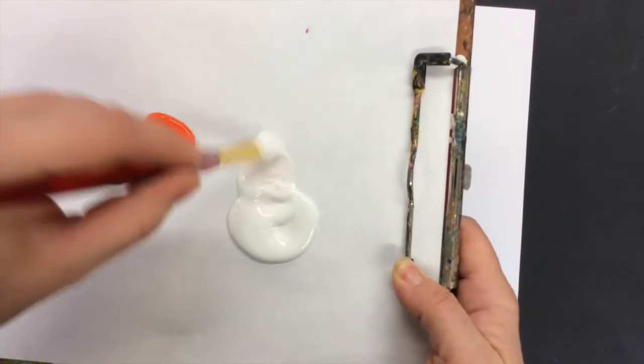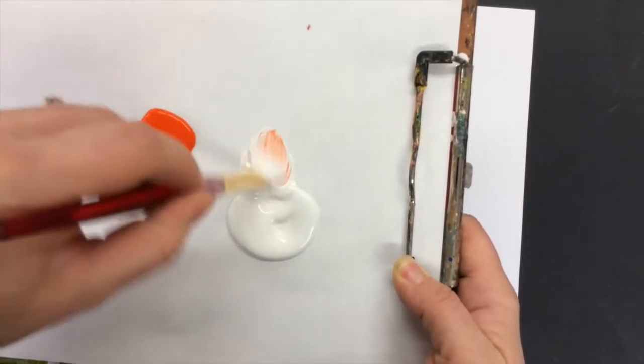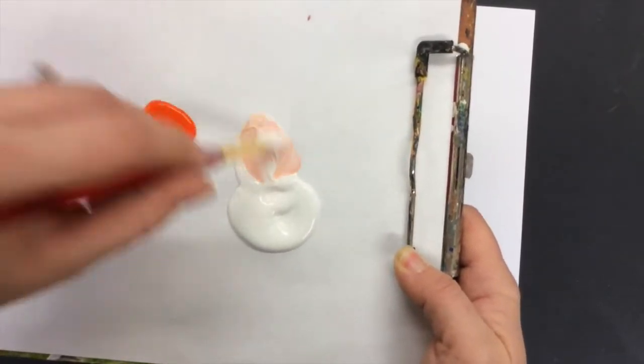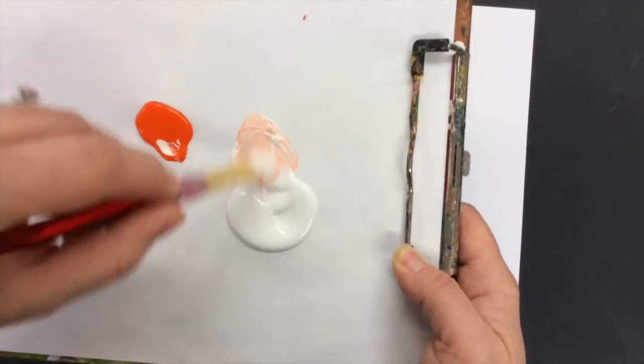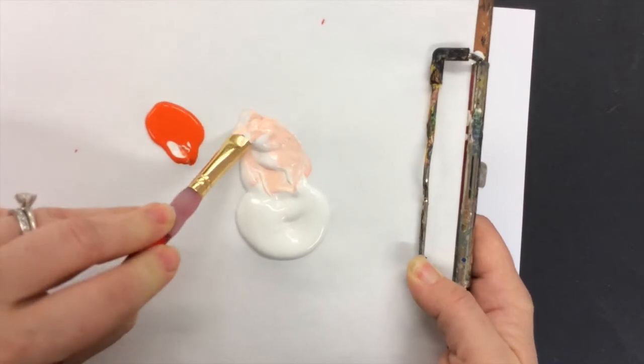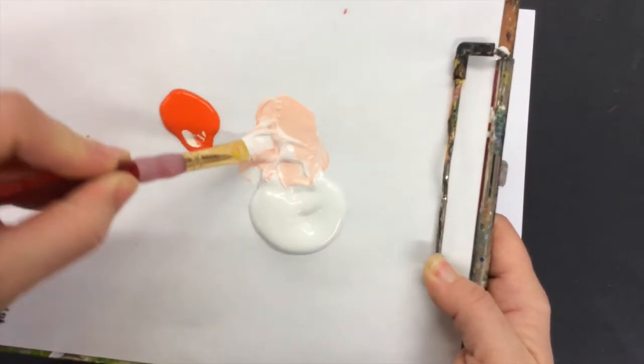Okay, I'm going back and forth. Maybe I didn't grab enough on this one. I'll grab a little bit more. There we go. You can see it in the camera better now. Okay. I could see it, but I wanted you guys to see it. Alright, I don't want all this paint on my brush, so I squeeze it off a little bit like that.